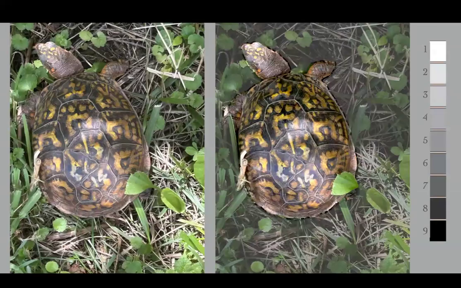So what's going on with the turtle depends on what you're trying to do. If you want to create an image where the turtle is kind of lost in the foliage, then the value relationship on the left is really good because the grass and the foliage on the bottom has a greater value range than the turtle. In other words, the lighter lights and the darker darks are a bigger range in the background than on the object.